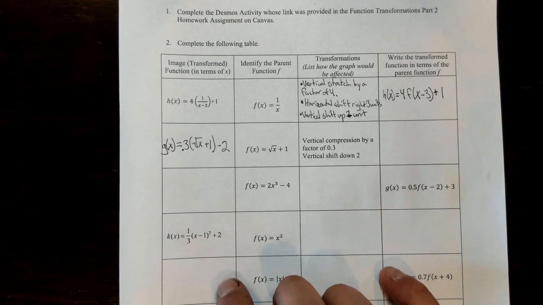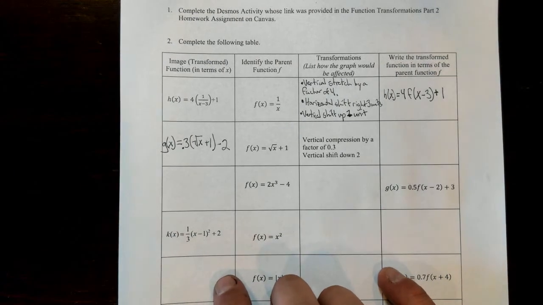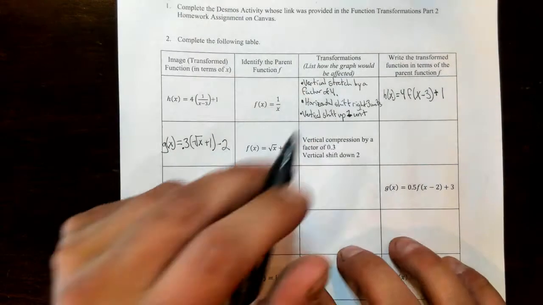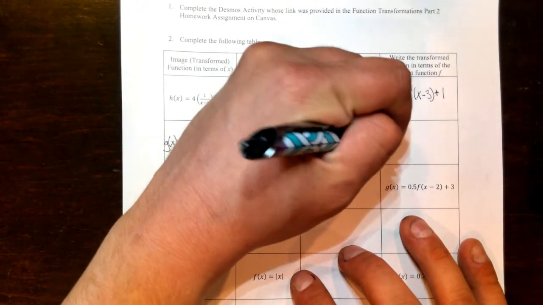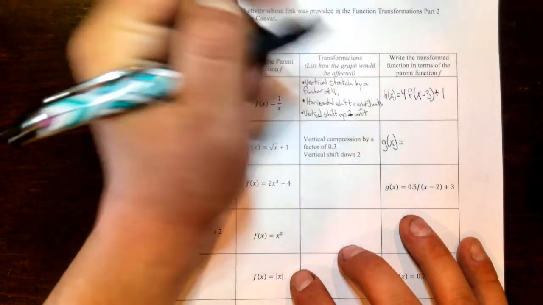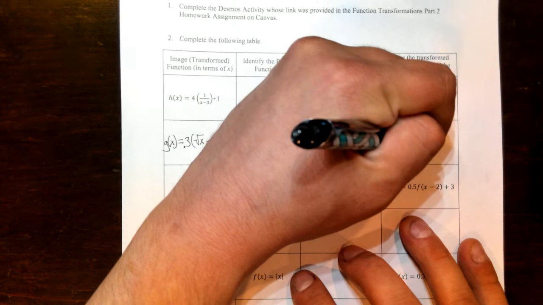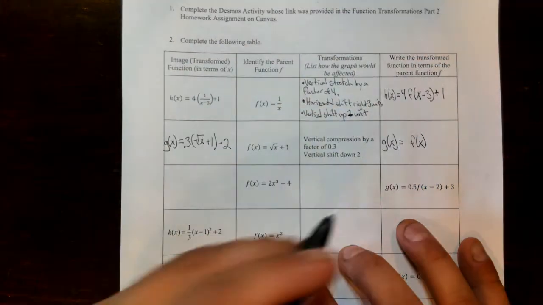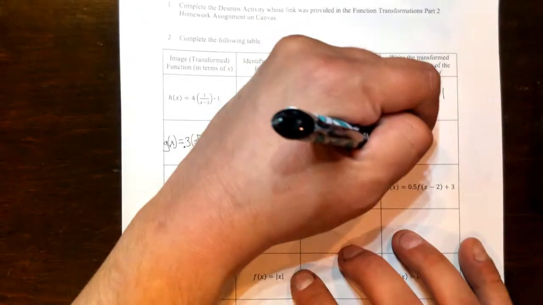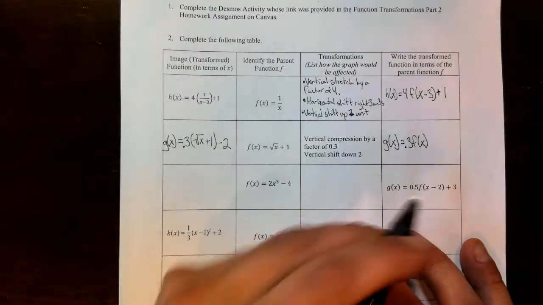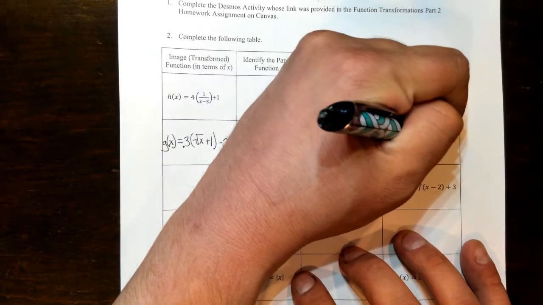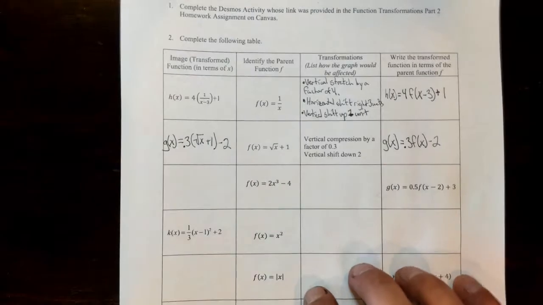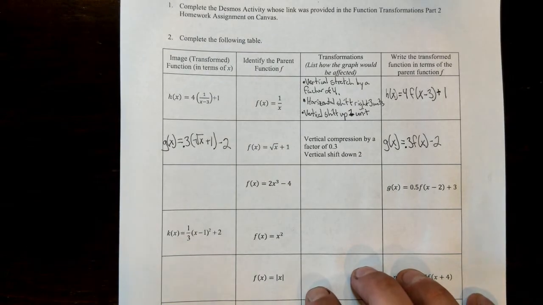And then write the transformed function in terms of the parent function f over here. Well, we can say we have g of x is equal to our f of x, but we're compressing it by a factor of 0.3, and we're shifting it down vertically, down 2 units.